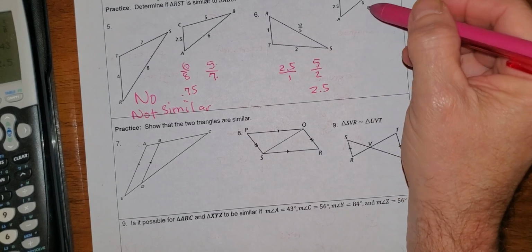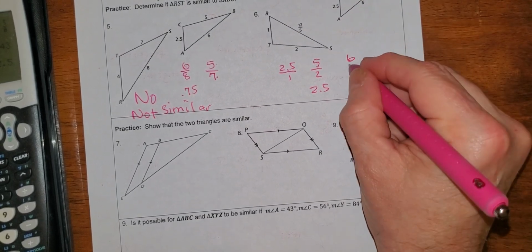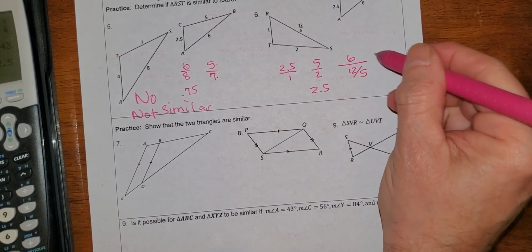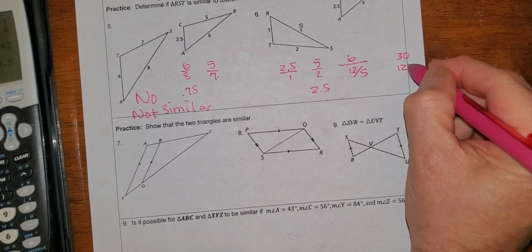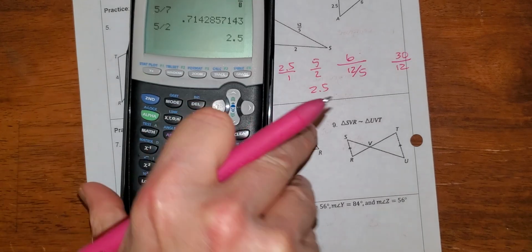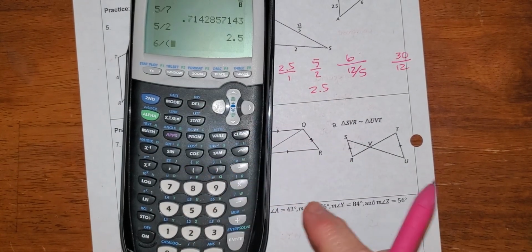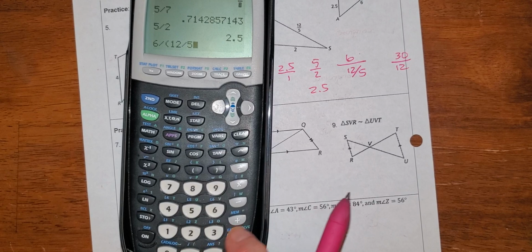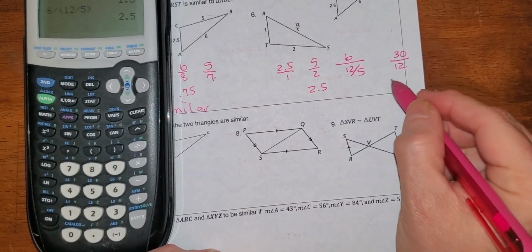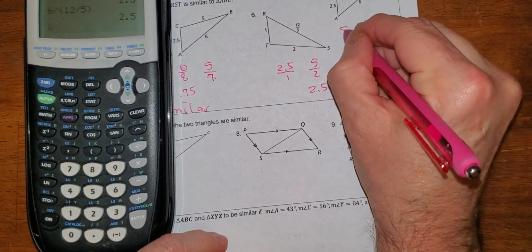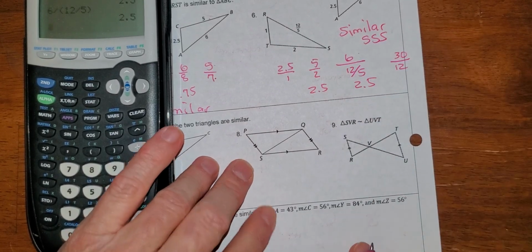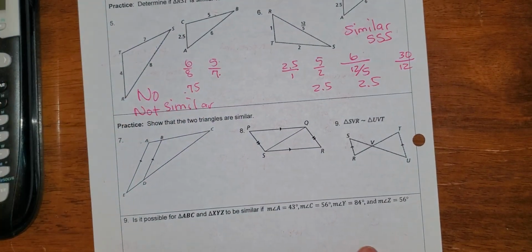Okay, and then this last one's kind of weird. 6 is to 12/5. Okay, for me, I do this. I move this to the top, and it'll be 30/12. You multiply them together and then reduce it, you get 2.5. But if you're not sure, you can say 6 divided by, put a parenthesis, and then say 12 divided by 5, parenthesis, and hit enter, and guess what? It's 2.5. So that's 2.5, this is 2.5, and so is this one. Okay, so this is similar. By what reason? Side, side, side. Because these are 3 sides that are proportional to each other.